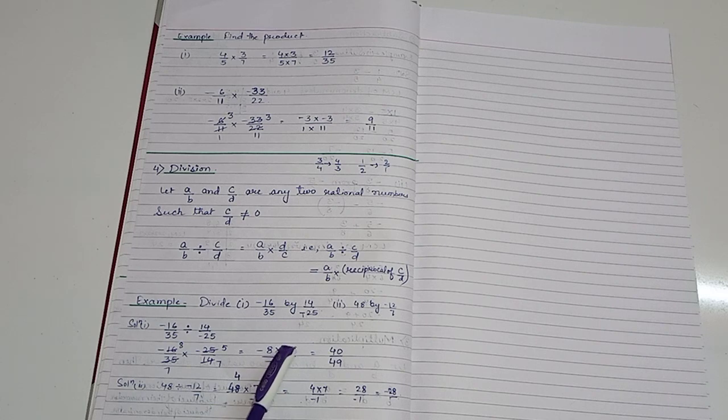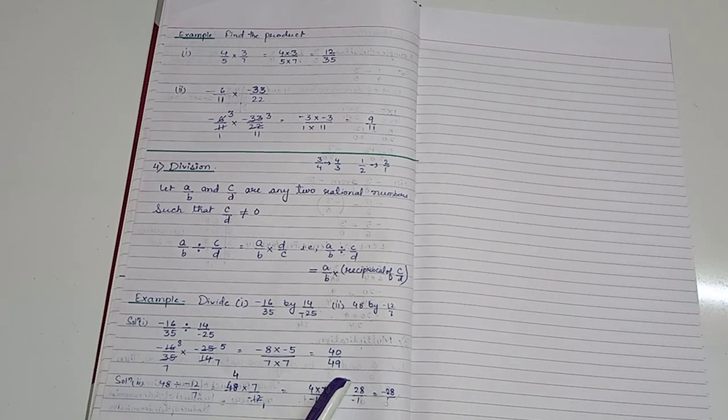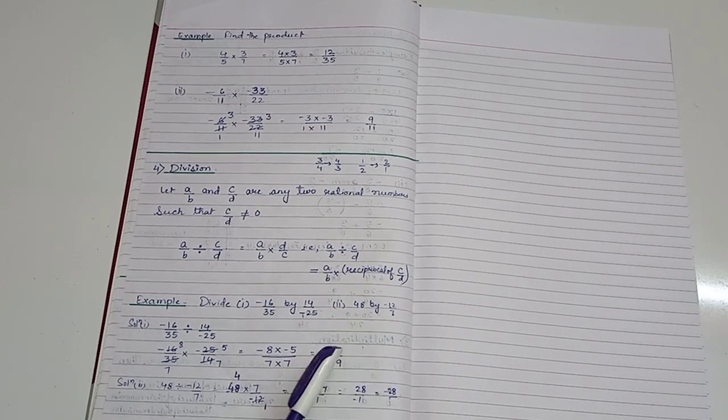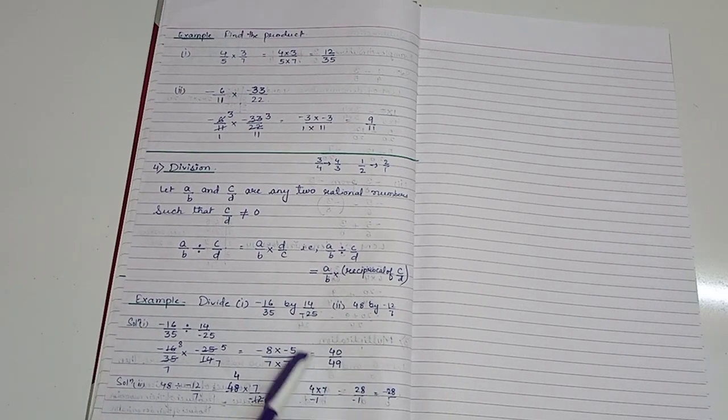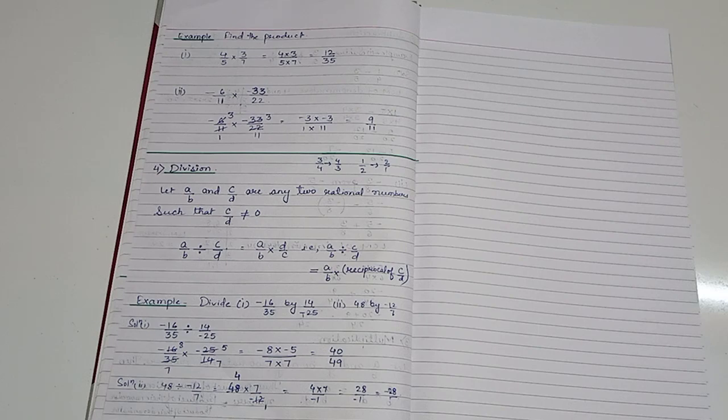Now minus 8 into minus 5: first we need to multiply the numbers, that is 8 into 5 will give us 40, and minus minus will be equal to plus. So this result sign would be positive. Here 7 7s are 49, so in the denominator we have 49. So the final rational number is 40 by 49.